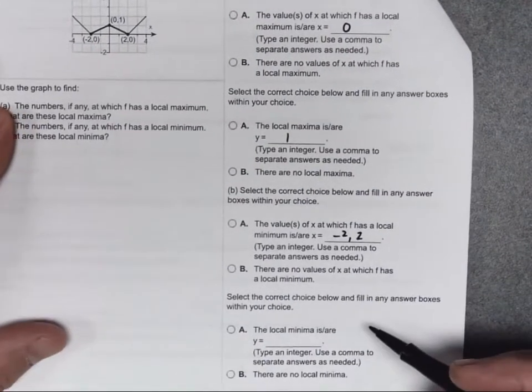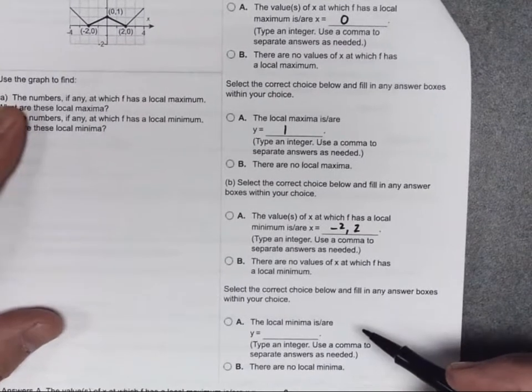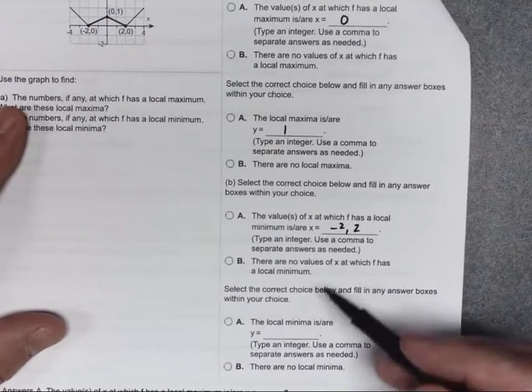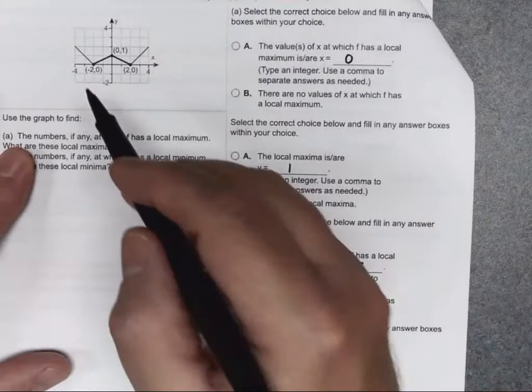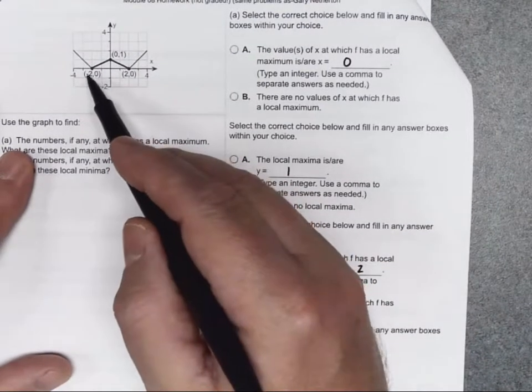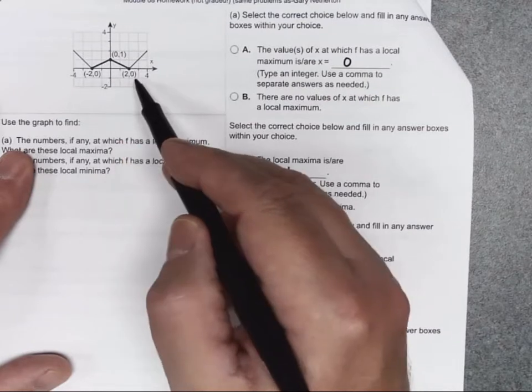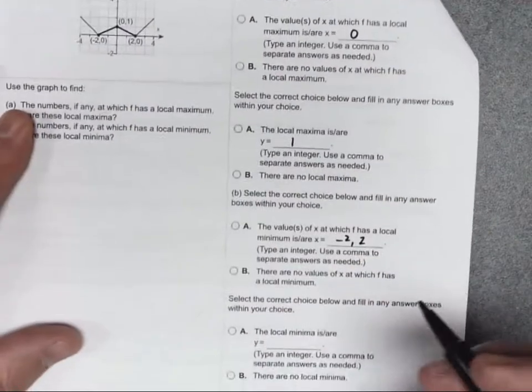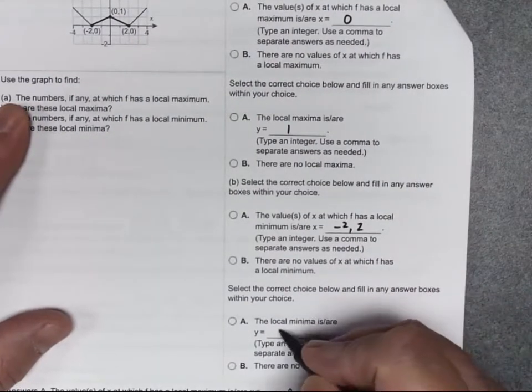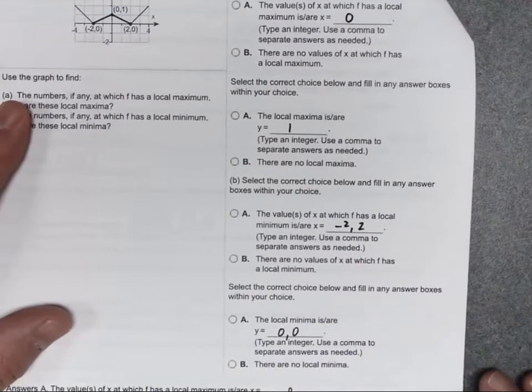And then the last part is they ask for the actual value of the function, or what is y at those minimums. You can see here, at this minimum, what's the value of y? The function is 0 here, and over here it's also 0. So you'd say 0, 0.